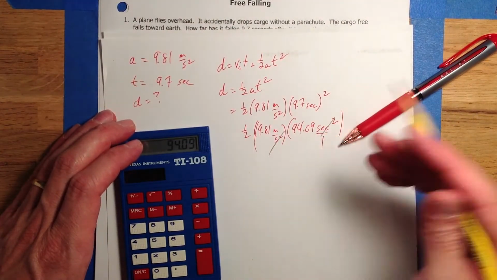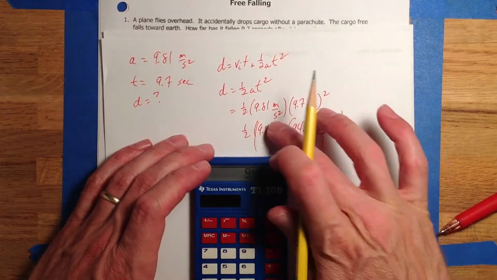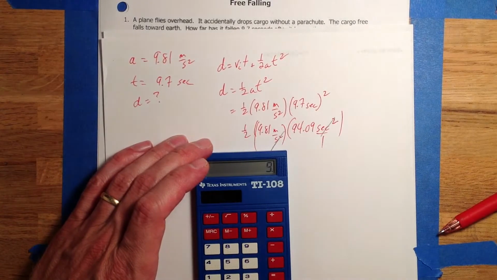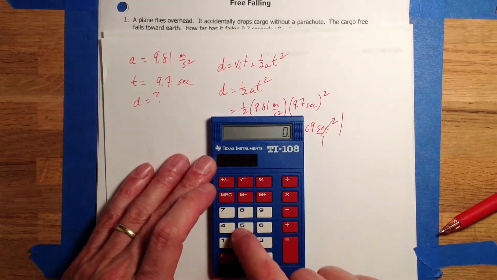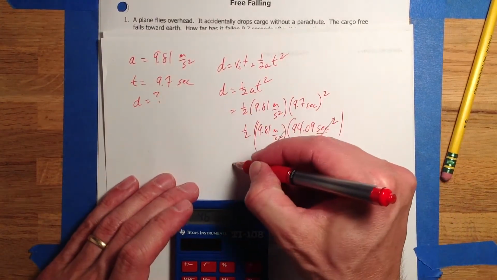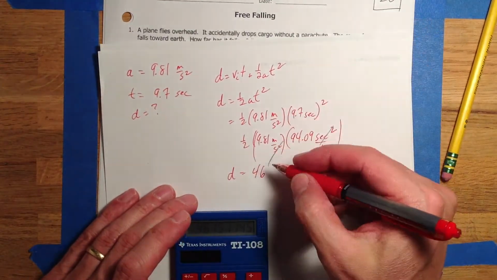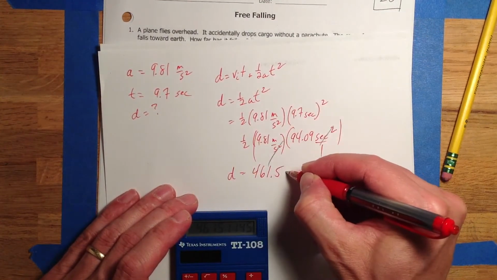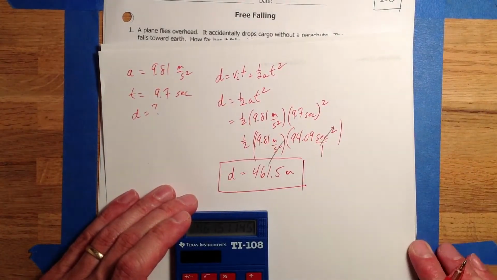So I'm left with meters, which makes sense for distance. And then I do that math, 9.81 times 1/2 times 94.09. The answer is distance equals 461.5 meters. The question does not say what to round to, so I just round to the tenths.